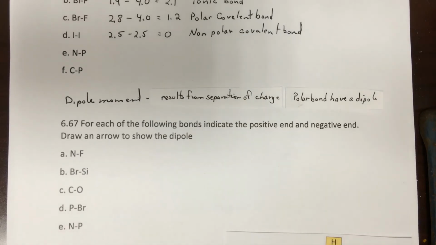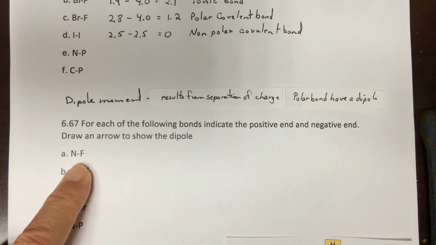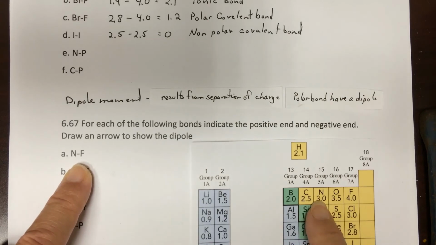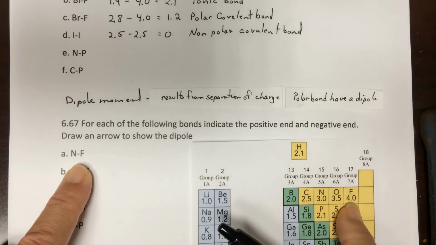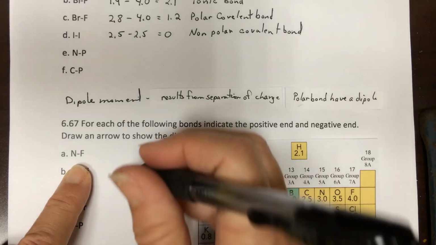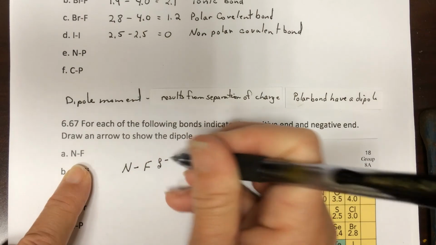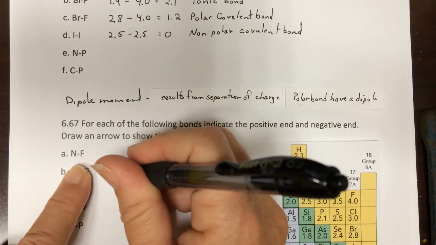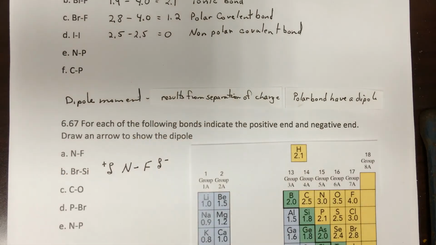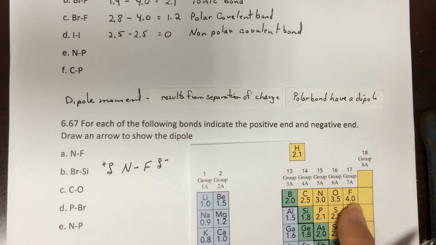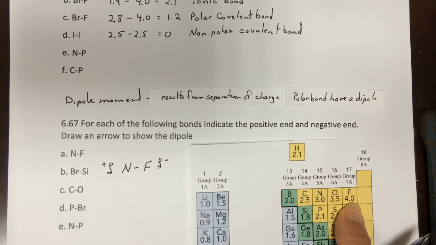If we have a bond between nitrogen and fluorine, we can look on our little cheat sheet here. Nitrogen is 3, fluorine is 4. So fluorine has a higher electronegativity, and so we would expect it to have a partial negative charge. So we could write this as partial negative charge on the fluorine, partial positive charge on the nitrogen. And I know that because nitrogen has an electronegativity of 3 compared to fluorine's electronegativity of 4.